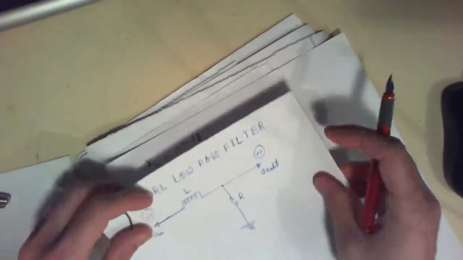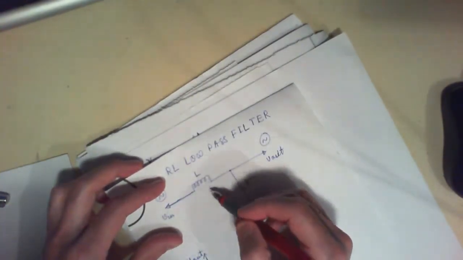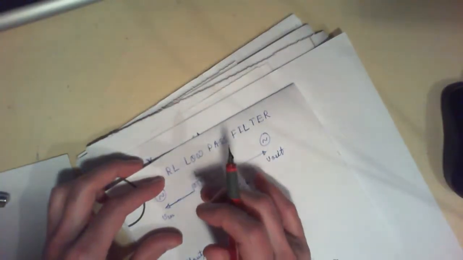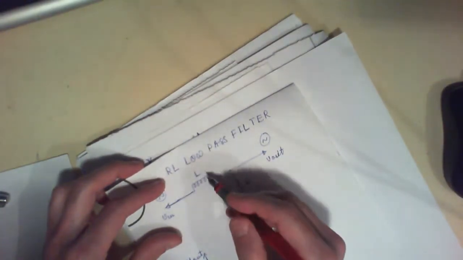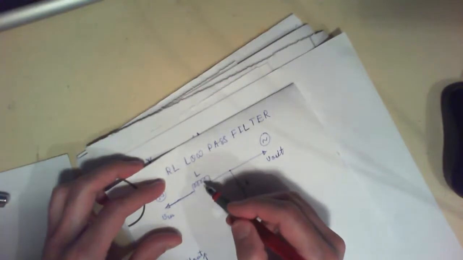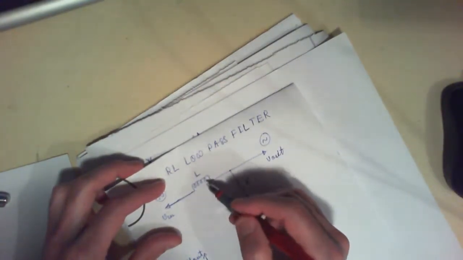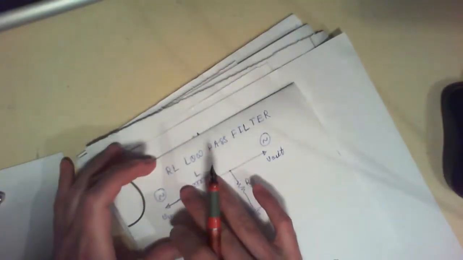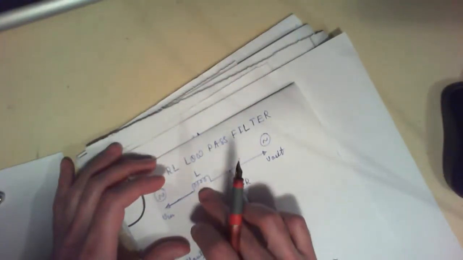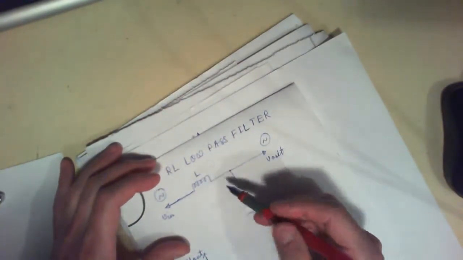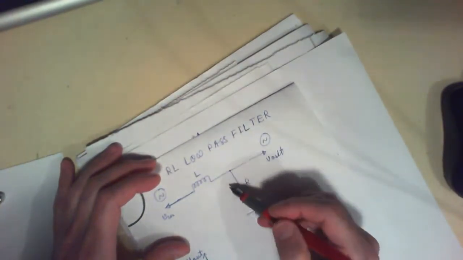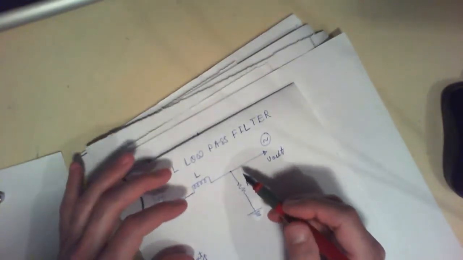So as you increase your frequency, the reactance of this inductor is going to increase. When the reactance increases, the voltage drop across this inductor is going to increase, and as a result, the voltage drop across this resistor is going to decrease.